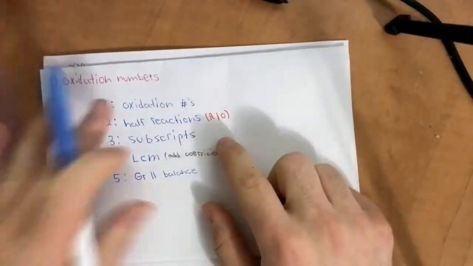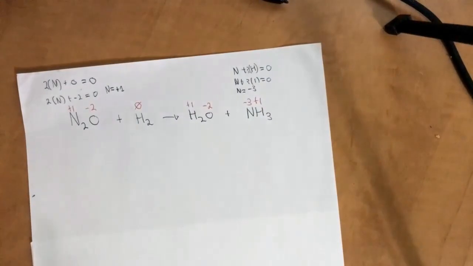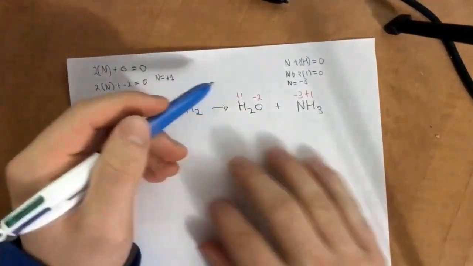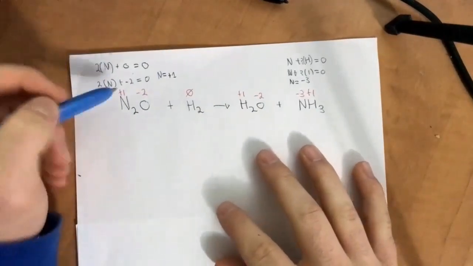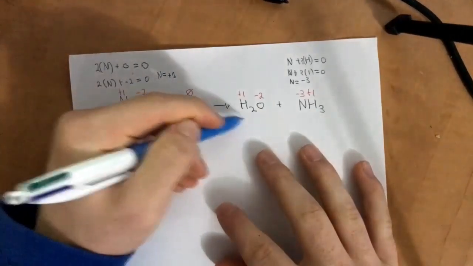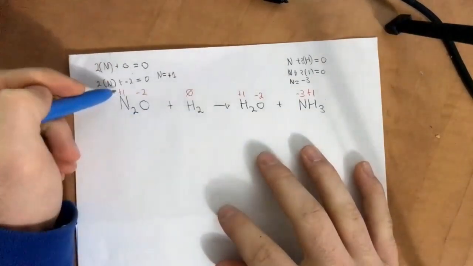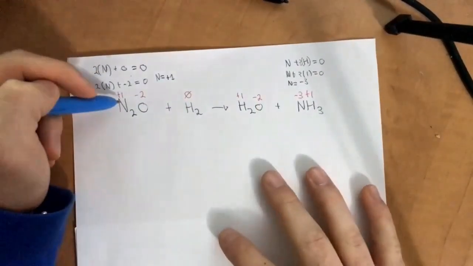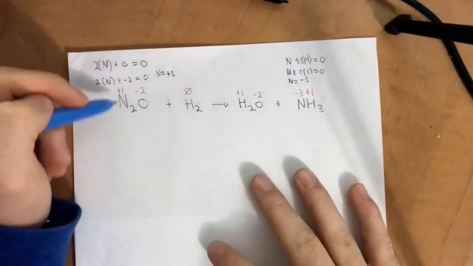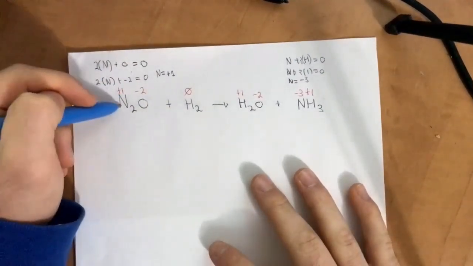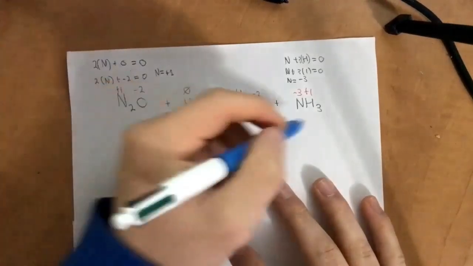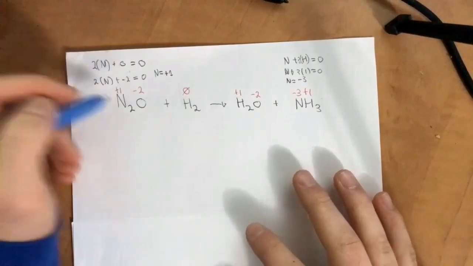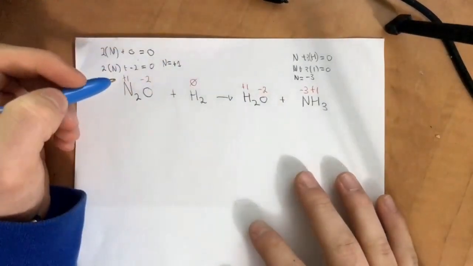So, to find your two half reactions, we're basically looking at the oxidation numbers we've written down in the previous step, and we're going to see which atom had a change in charge or oxidation number as it went from products to reactants. So let's go from left and right and analyze each atom. Nitrogen had a +1 on the products, and as it went to the reactants, we see it changed to -3. So right away we know that nitrogen is going to be one of our half reactions.